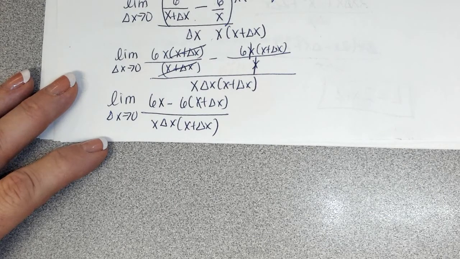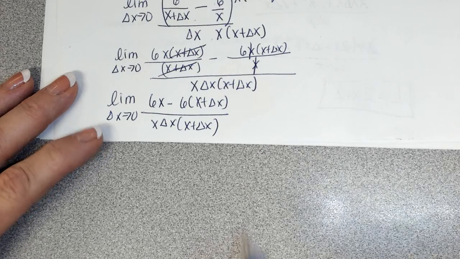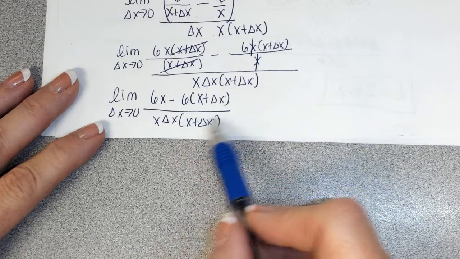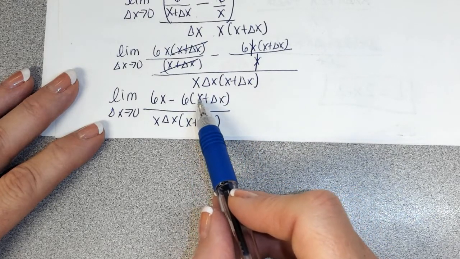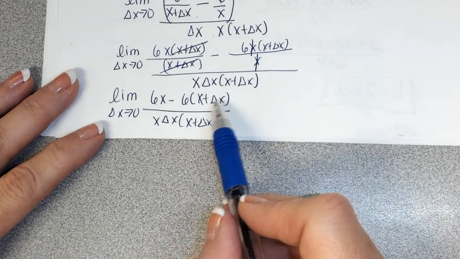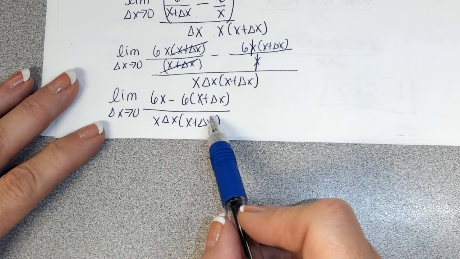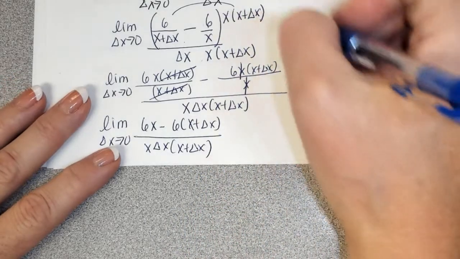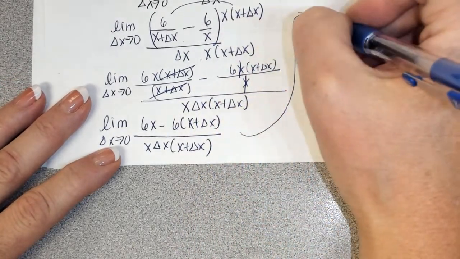Questions on that? What do you think you're going to do next? Here's what I see people do. They cancel these two. You can't do that, guys, because this is not a factor. It's 6x minus 6 times this. You cannot cancel those two. So what do you have to do instead? Multiply it out. So come up here.